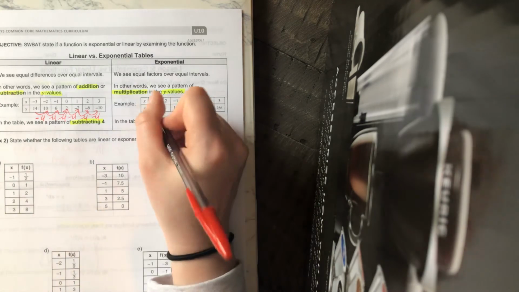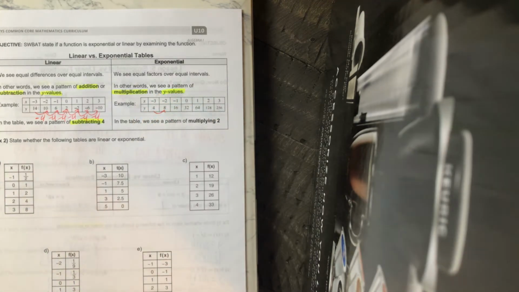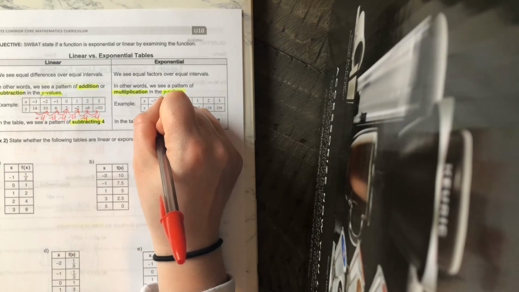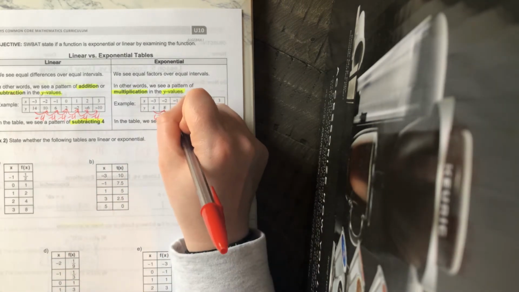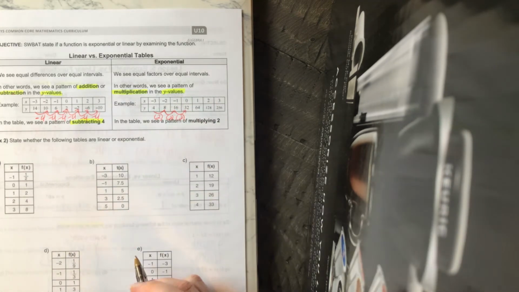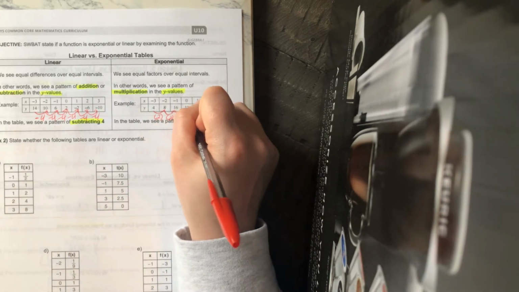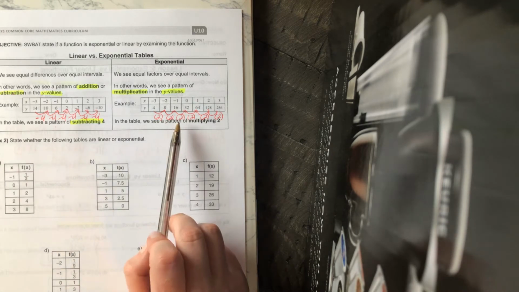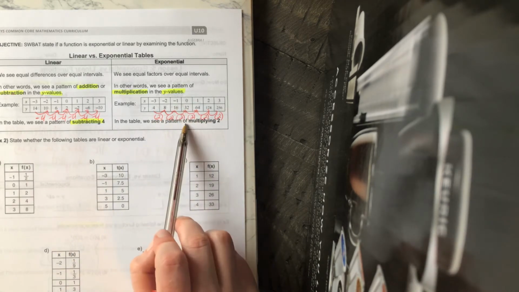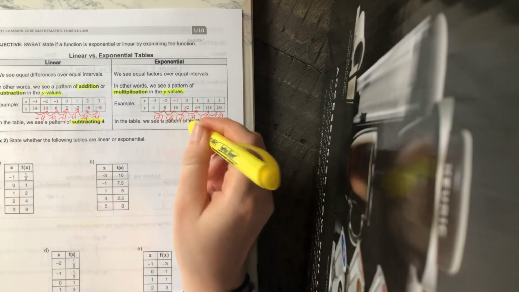So if I look here, how do I get from 4 to 8 using multiplication? Well, 4 times 2 is 8. 8 times 2 is 16. 16 times 2 is 32. And if I keep multiplying by 2 each time, it's going to give me that next y value. It should always work. So because I'm using multiplication over here, I know that by multiplying by 2 every time, that's showing me that it's exponential.